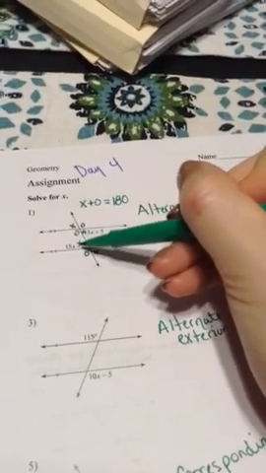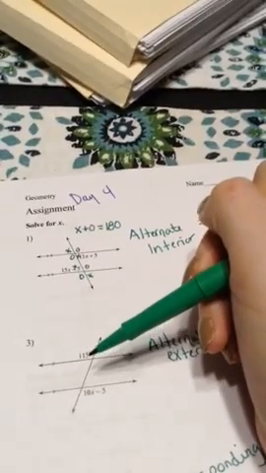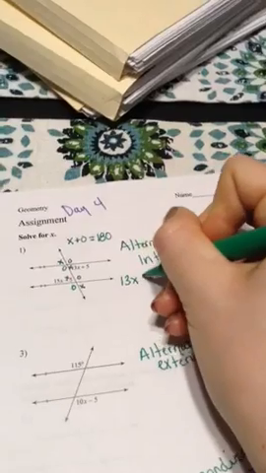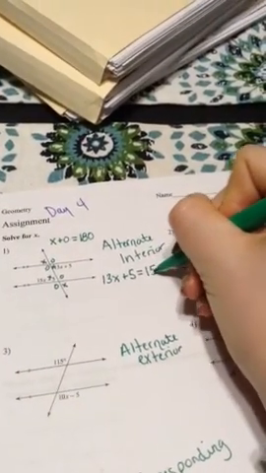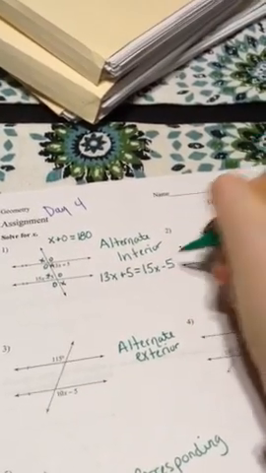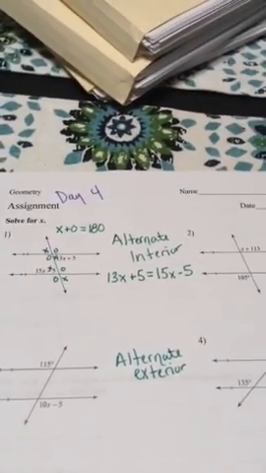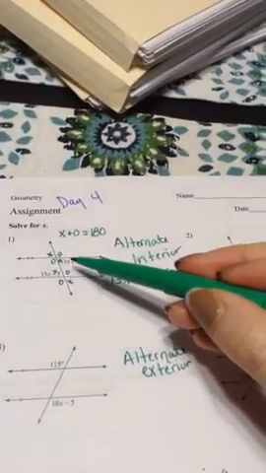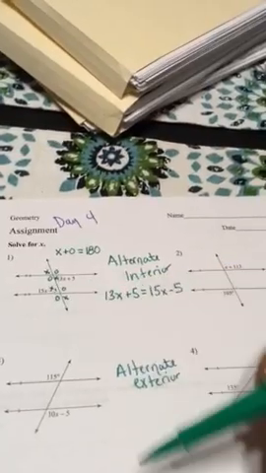So when I look at number 1, I know that these two angles are congruent because they are both in an X position. If they're congruent, I'm going to set them equal to each other. And they're not just congruent, they're what we call alternate interior angles.